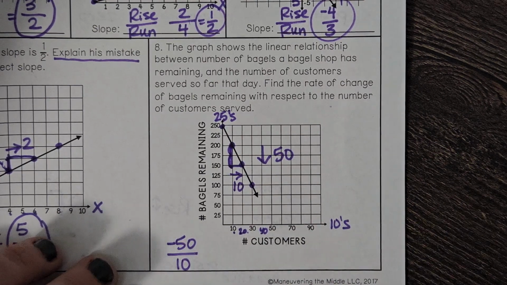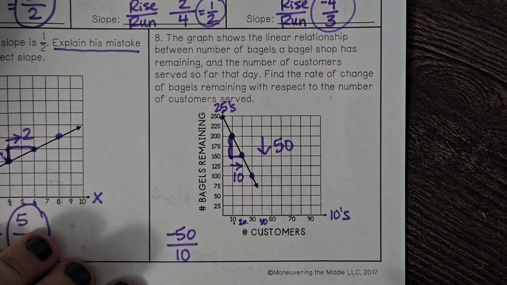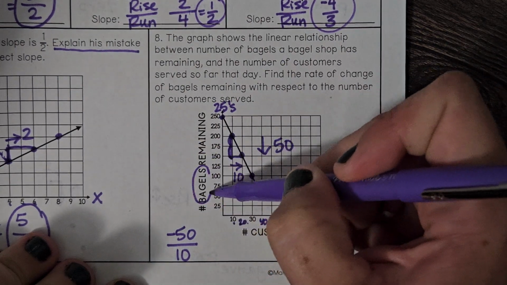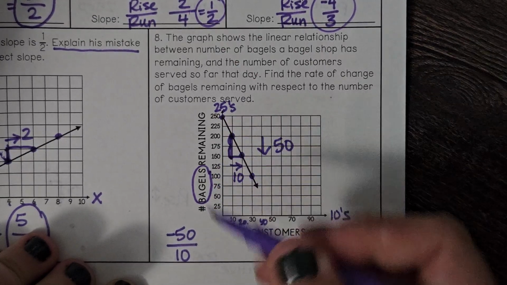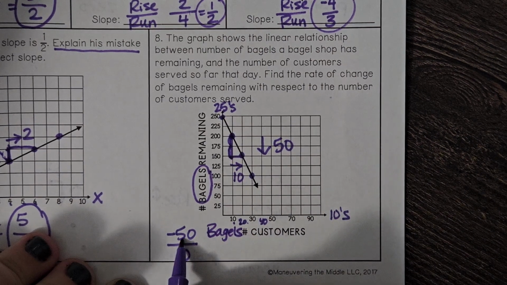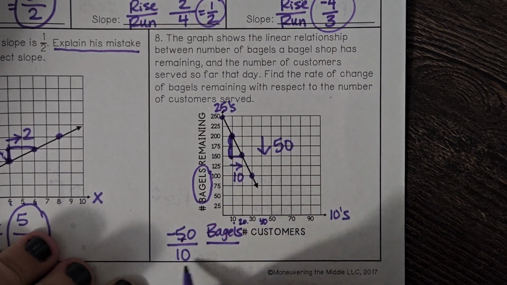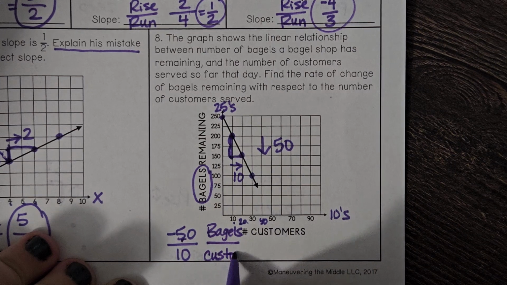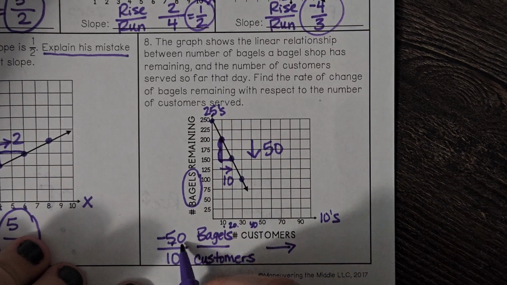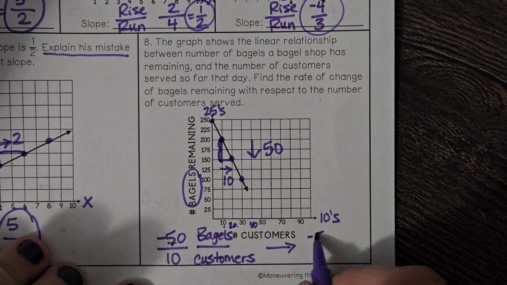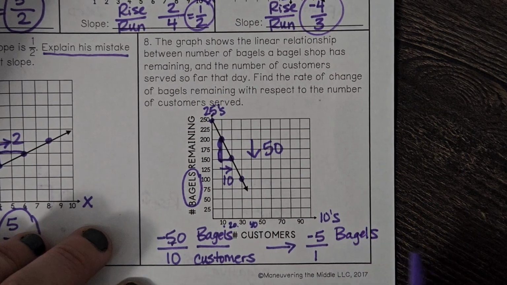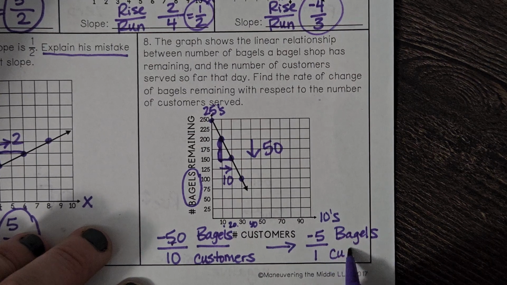Now this doesn't mean a whole lot until we actually put some context to it. So my rise deals with the number of bagels. My rise deals with all of my up and down numbers. So this says that they are decreasing their amount by 50 bagels for every 10 customers. And if I reduce that down, -50 divided by 10 would be like -5/1. So they're losing, or they're selling 5 bagels for every 1 customer.